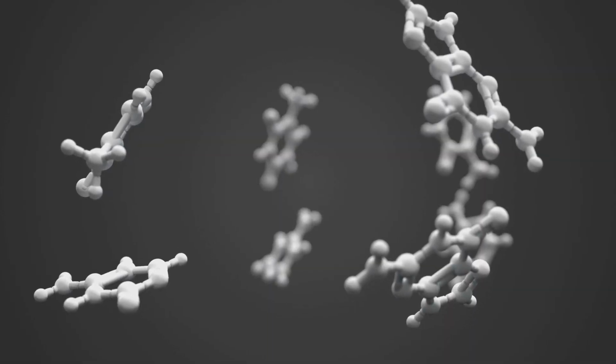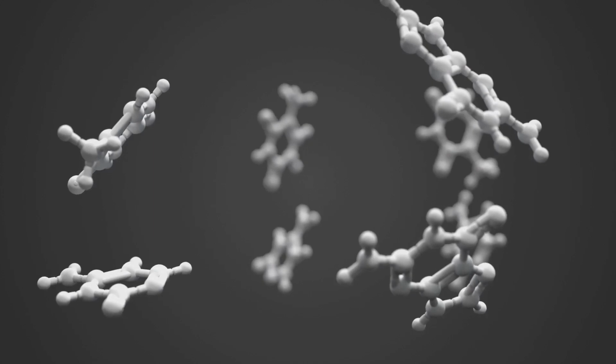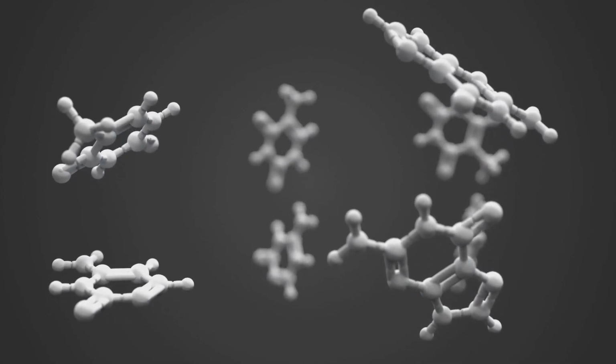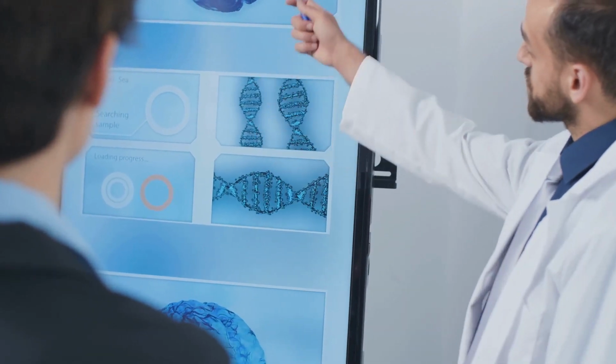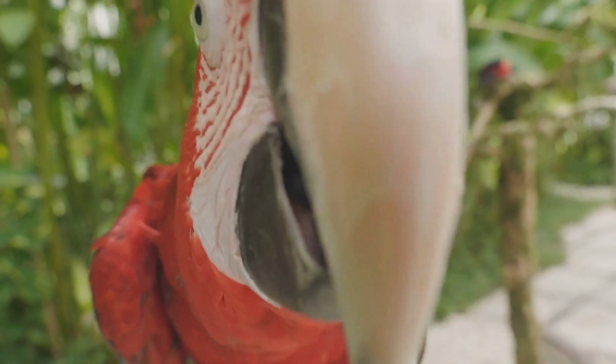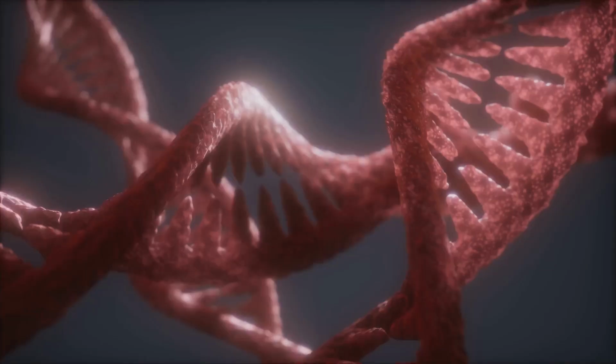A chain of amino acids is assembled based on the sequence of codons, and the chain folds into a three-dimensional shape to form a functional protein. These proteins determine an organism's traits. For example, a specific protein might give a flower its red pigment or allow a bird to grow feathers suited for flight.